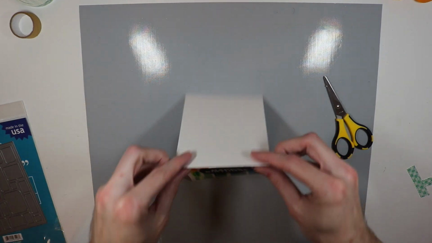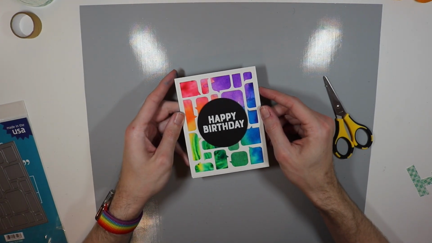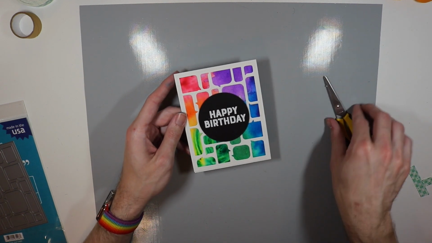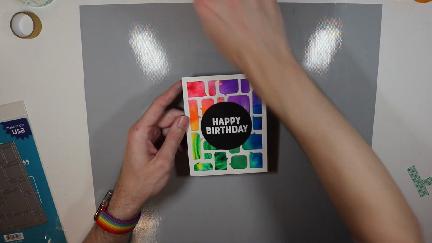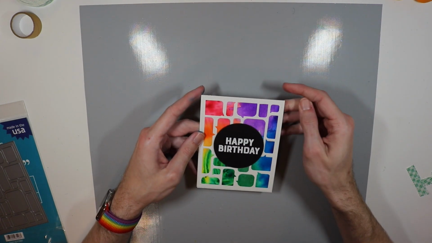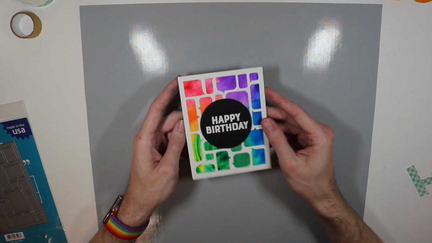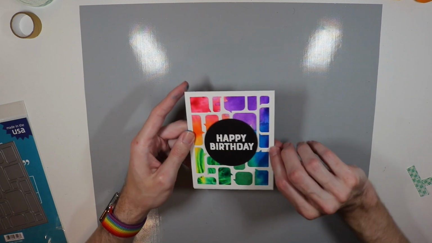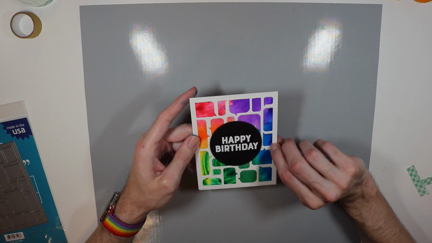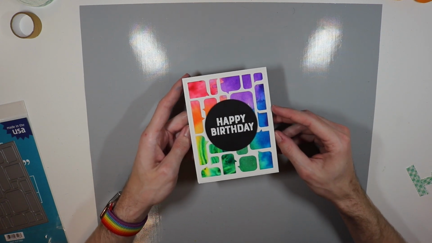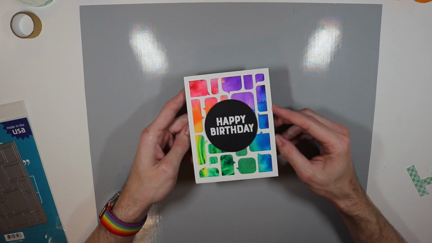Okay, this card took way longer than it should in a series of cards that seem to never end. Jeez, I don't know what's going on. I guess Mercury in retrograde has just gone haywire.